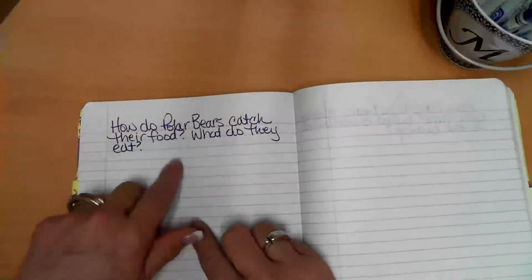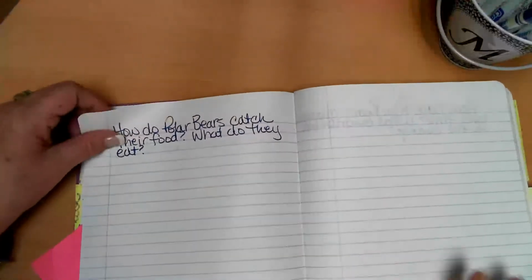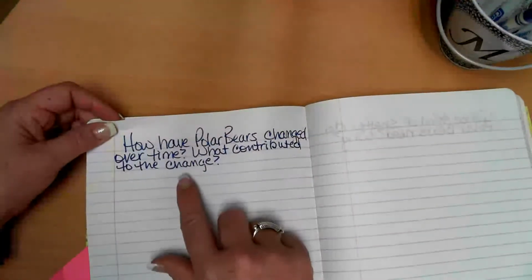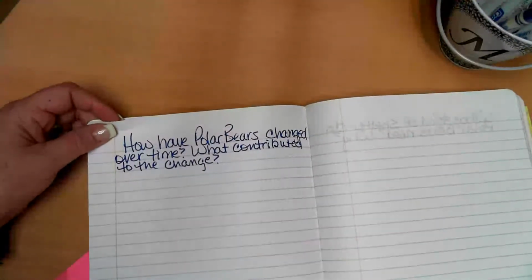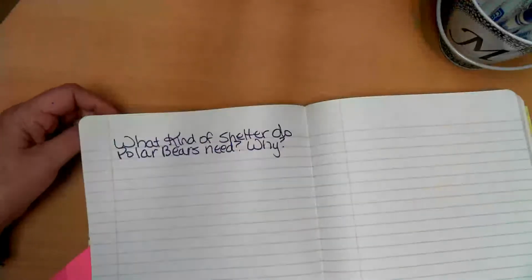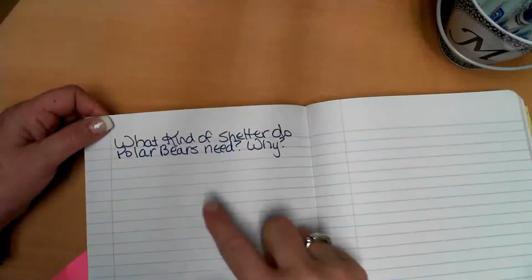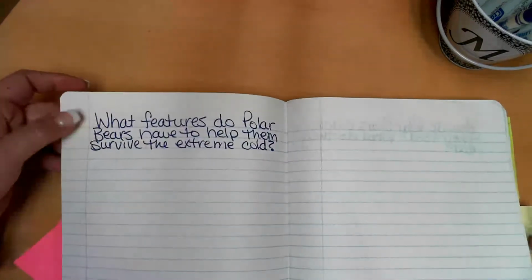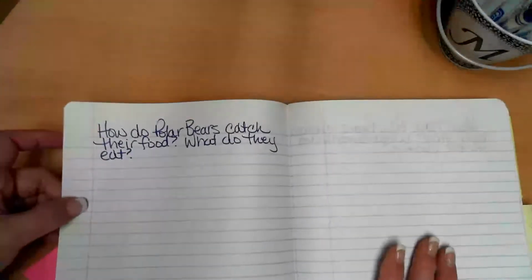Okay, so I finished my questions. How do polar bears catch their food? What do they eat? My next question is, how have polar bears changed over time? What contributed to the change? These are curiosity questions I have. What kind of shelter do polar bears need and why? So some of them are like thin type questions combined with a thick question.